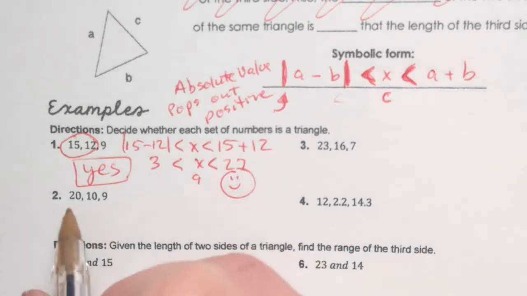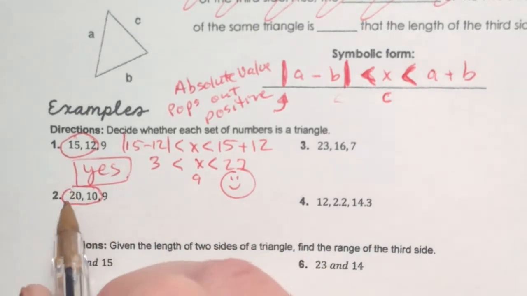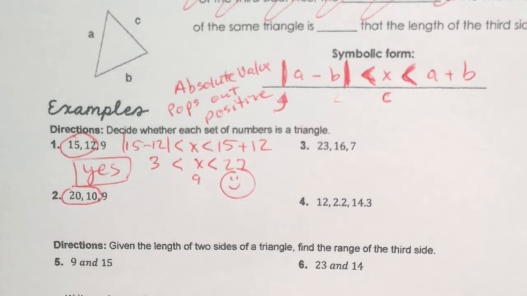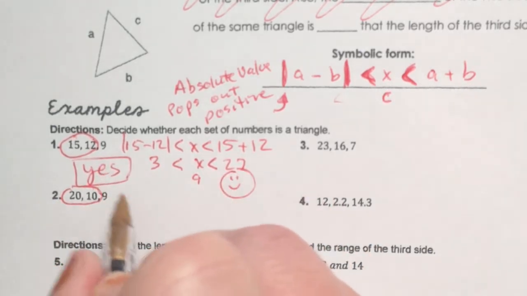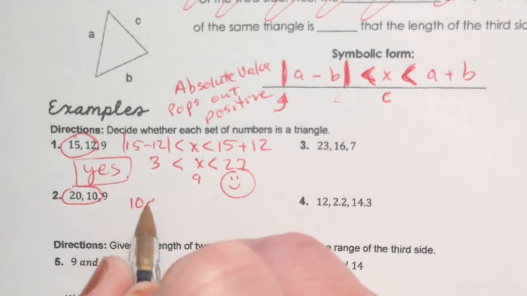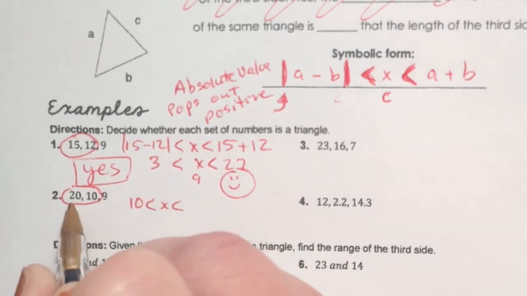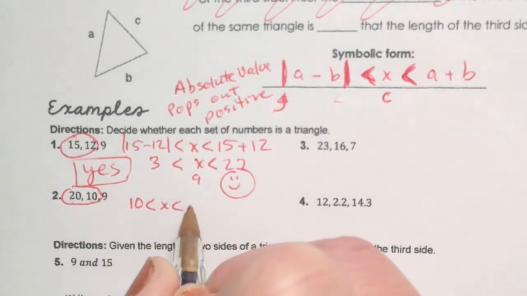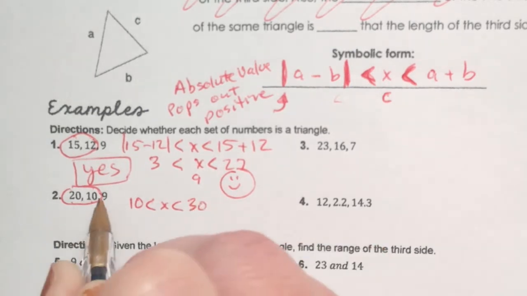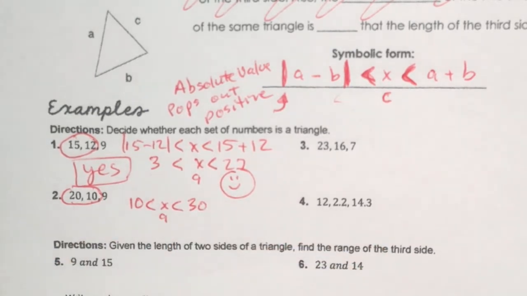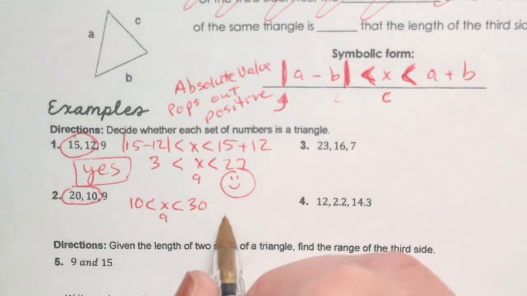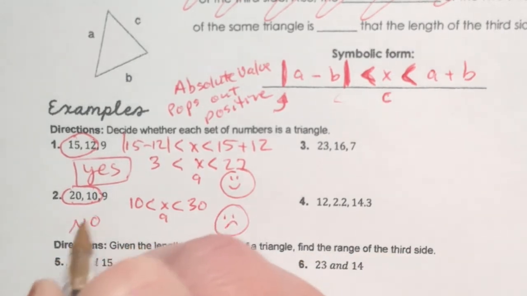All right, let's go to number 2. All you have to do is subtract the 2 numbers. So 20 minus 10, you would get 10, is less than X, which is less than 20 plus 10, and you would get 30. Is the third side 9 somewhere between there? Nope, 9 is not. So the answer was no.